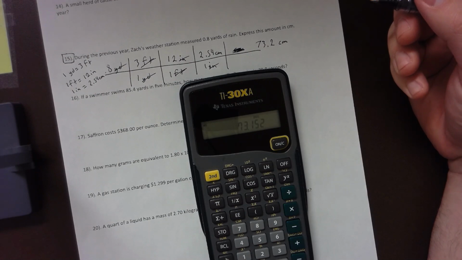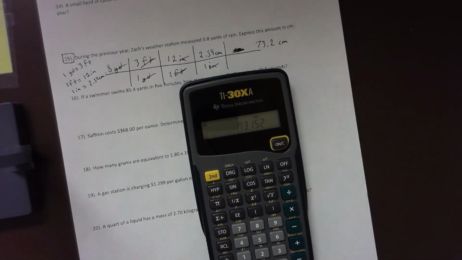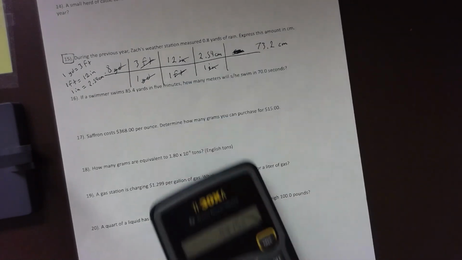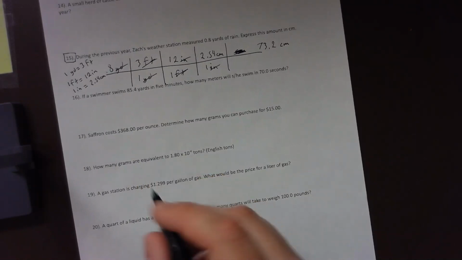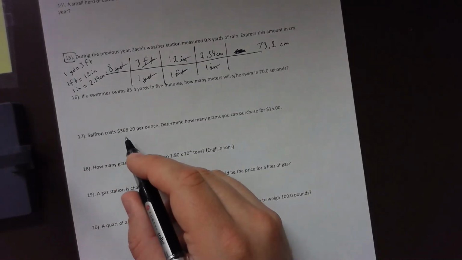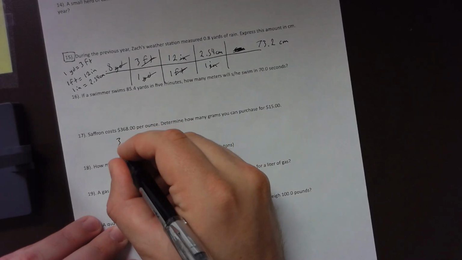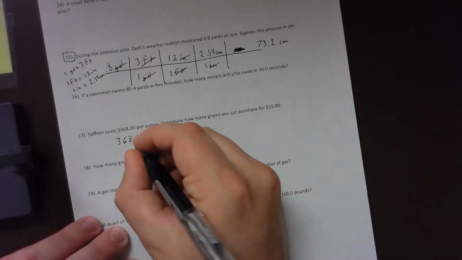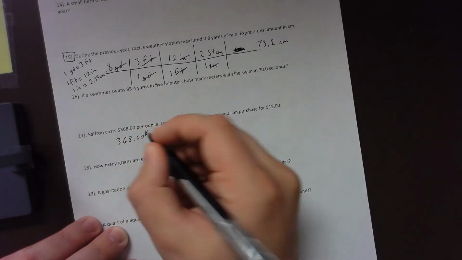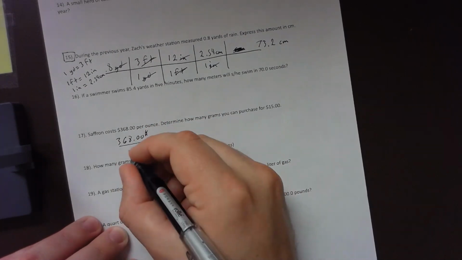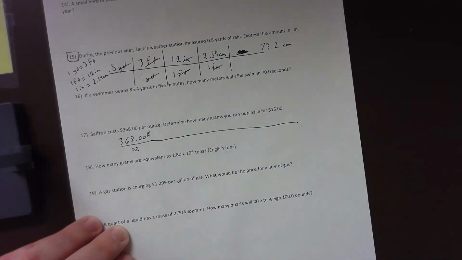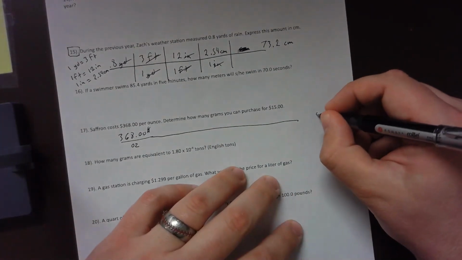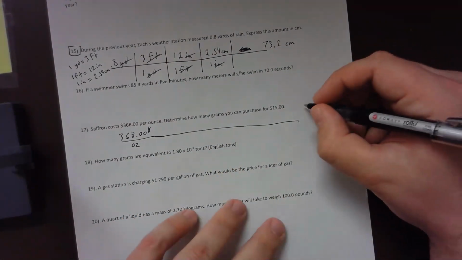I hope that makes sense. Let's do one more, because I want to do a multi-step one. So that was easy to get to where we wanted to go. So now let's do a cost of saffron. So saffron costs $368.00 for every ounce. And we want to see how many total grams we can get for $15.